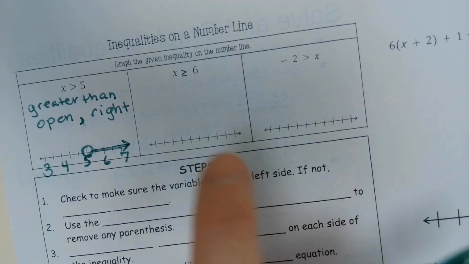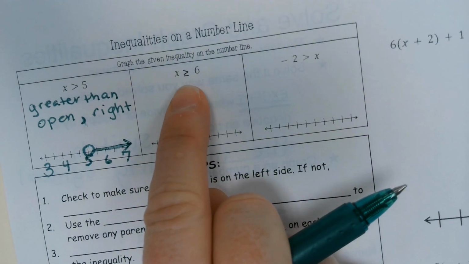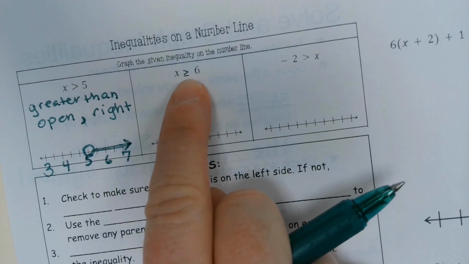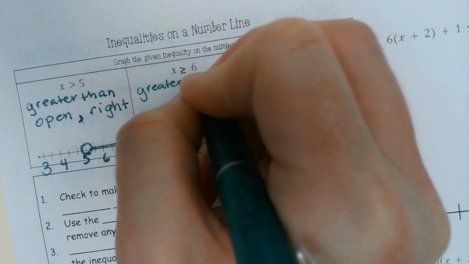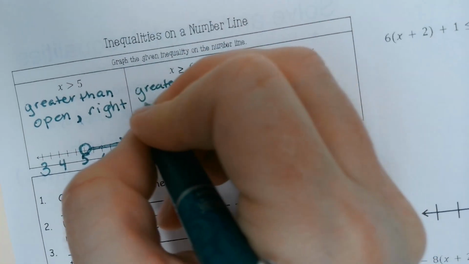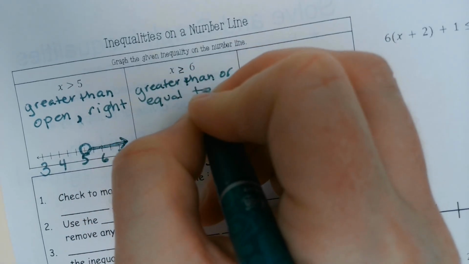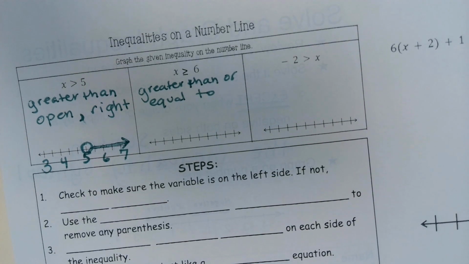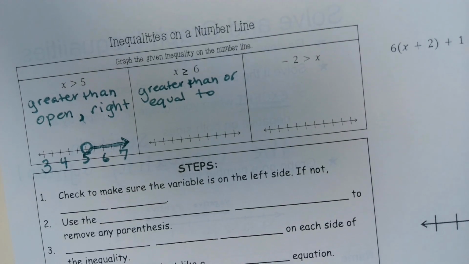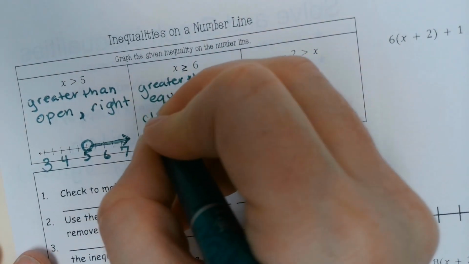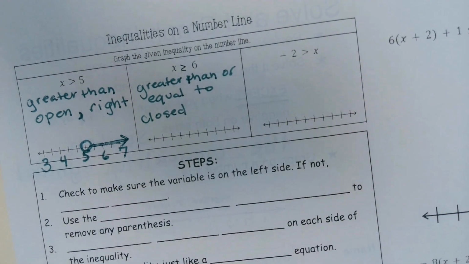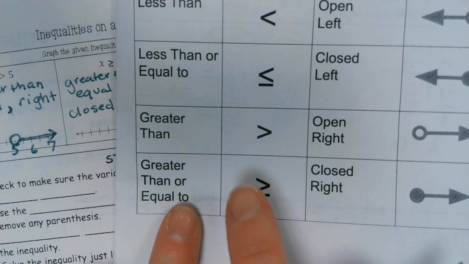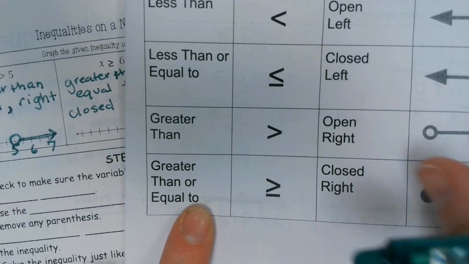Okay, let's look at the next one. We have X is, it's not an L, so it has to be greater than. It has the line underneath, so greater than or equal to. So write greater than or equal to. The or equal to tells us that it's going to be a closed circle on that number. And greater than means we're going to go right. And you can always look back here because that tells you right away. Closed and right.